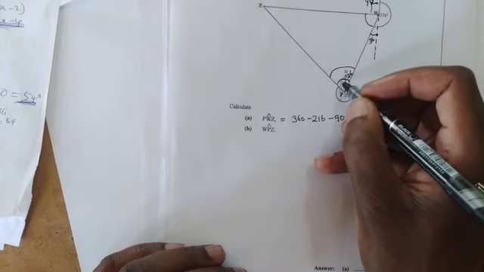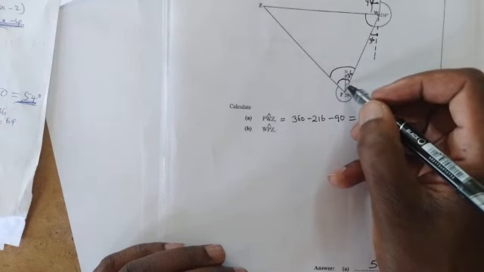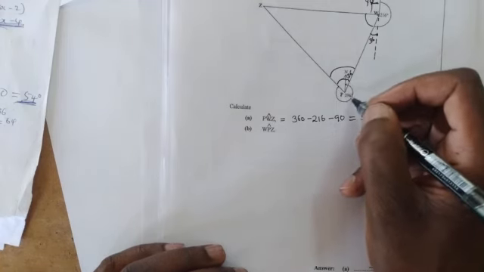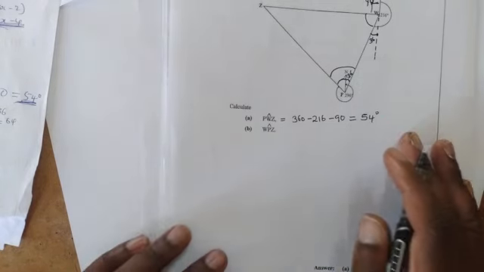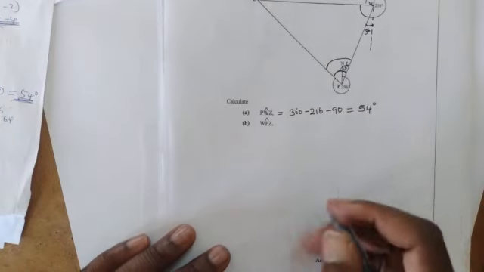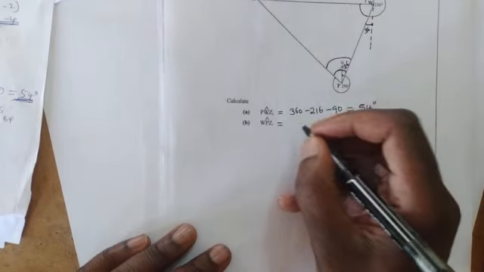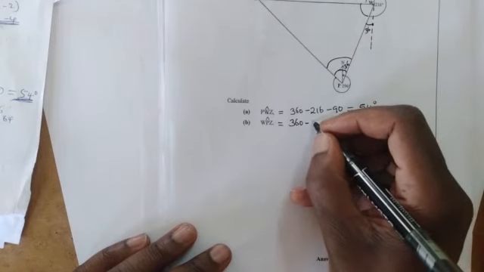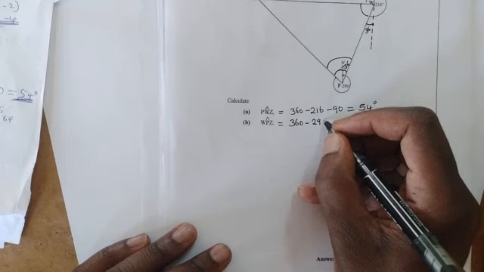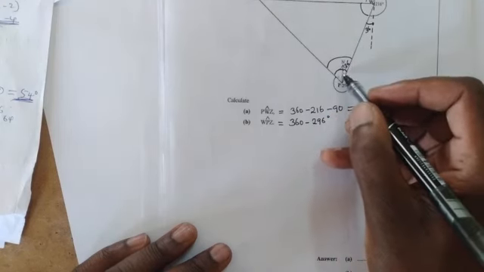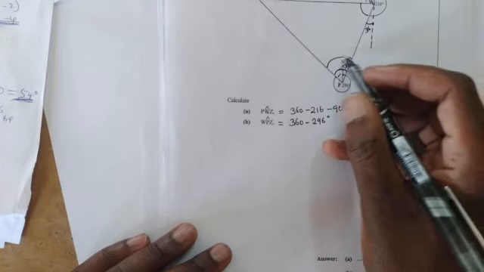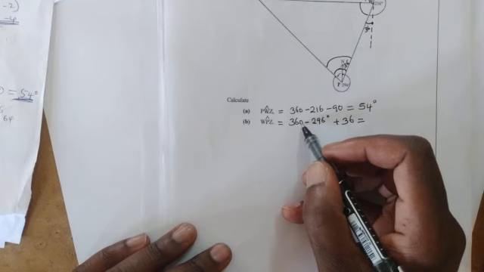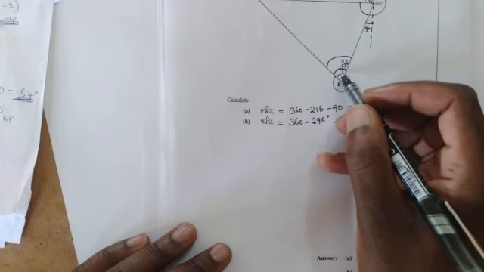Then we need the entire part, so we are remaining with this one. This one is easier to find. We are told that the whole angle from this point up to this one is 296. So we need to subtract this one from 360. So we are going to say this is equals to 360 minus 296. What we are subtracting here is going to give us this angle here. Then remember we need the whole thing, so we are going to add the 36. Okay? So 360 degrees minus this angle here, so that we get this smaller part here.